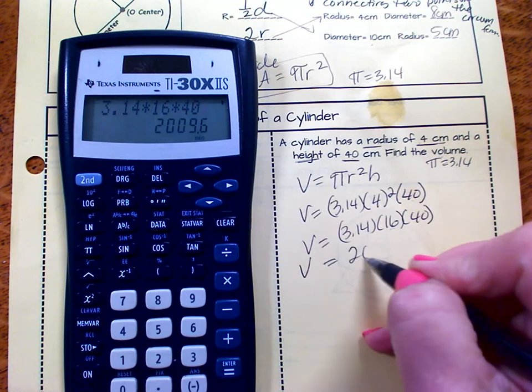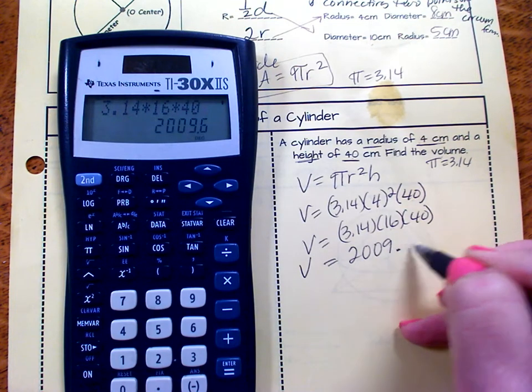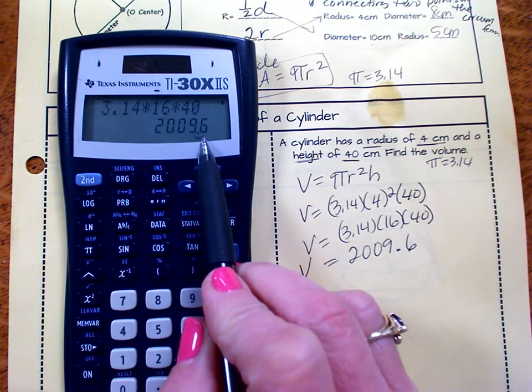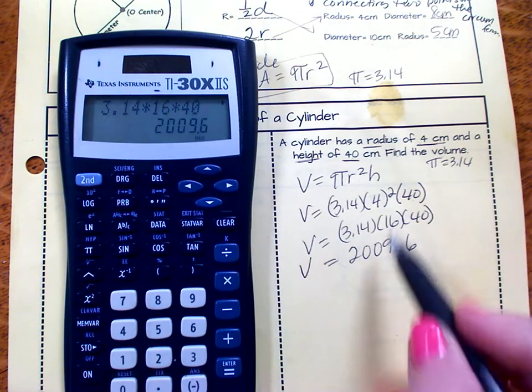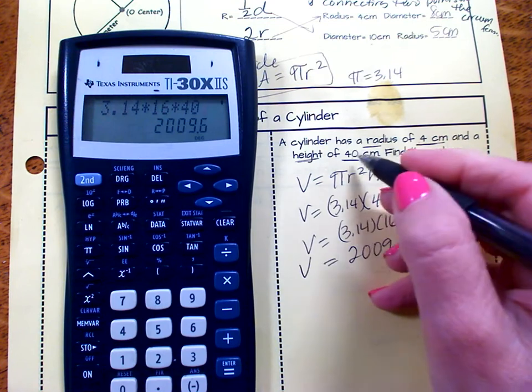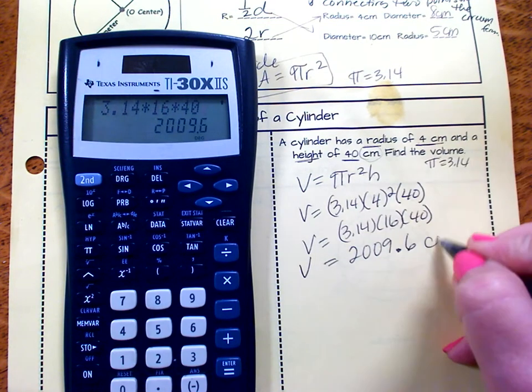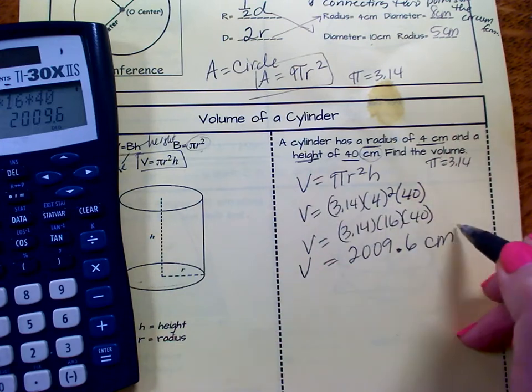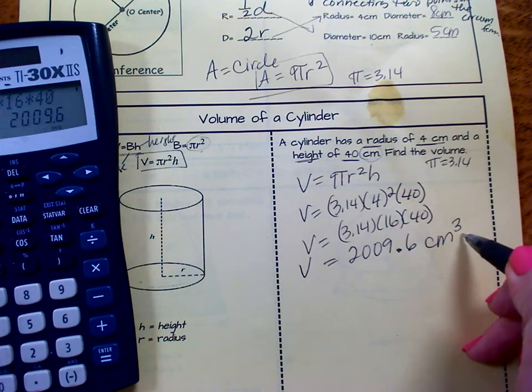And so it came out to 2,009.6. Leave it like that, okay? Don't drop off that 6 and don't round that up. I want it as exact as possible. And then it's centimeters. Now, since we're doing volume, it's a 3-dimensional shape, so we need centimeters cubed. Make sure you do label that.